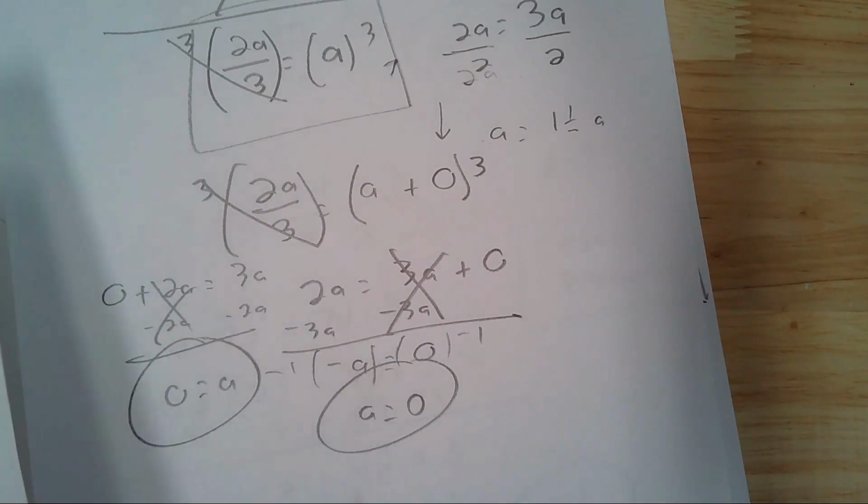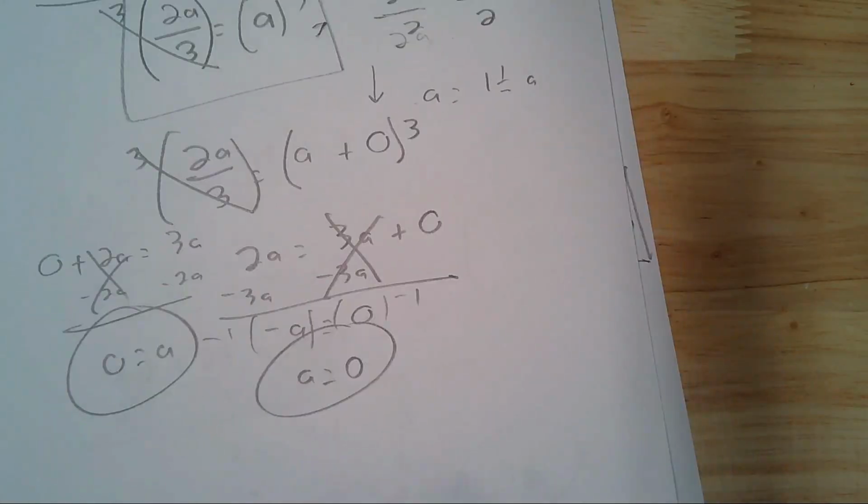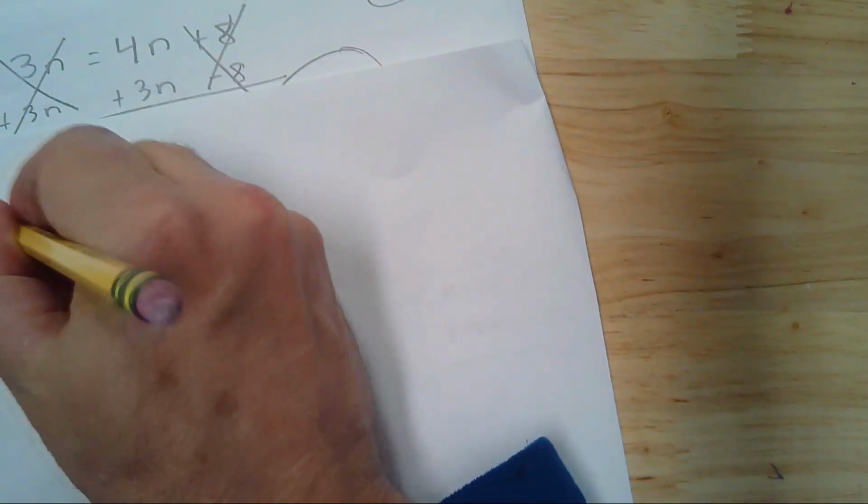Last one here. Let's see. Let's find a really fun looking one. Oh yes, this one. Let's try this one. You got enough space? Oh, certainly. Okay, there you go. Last one.